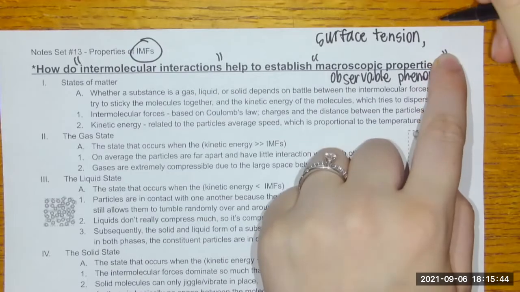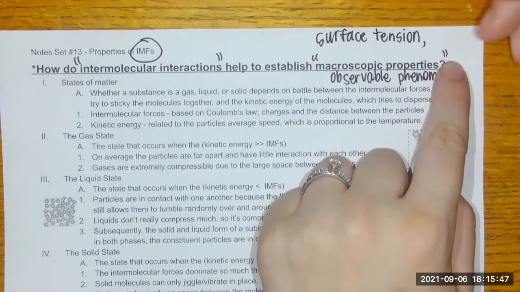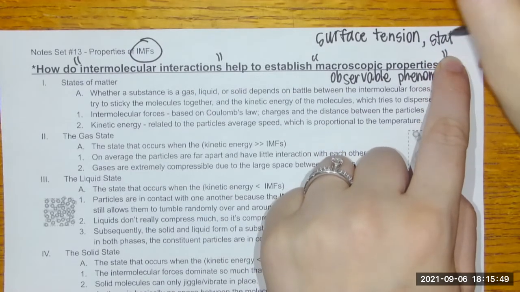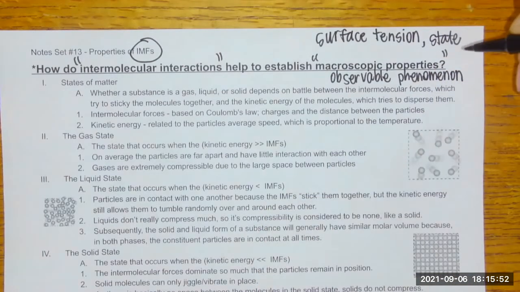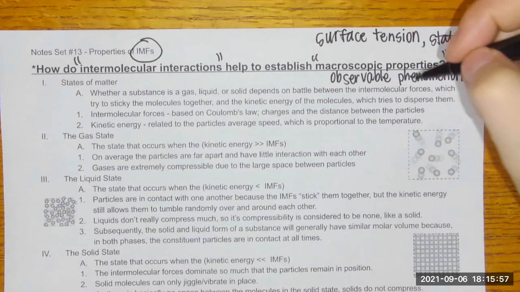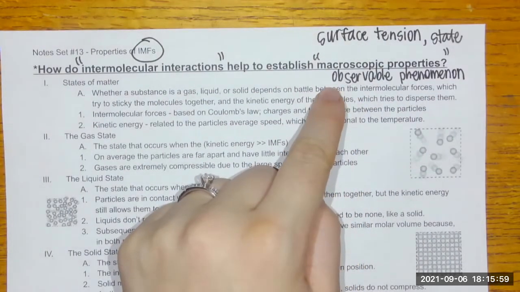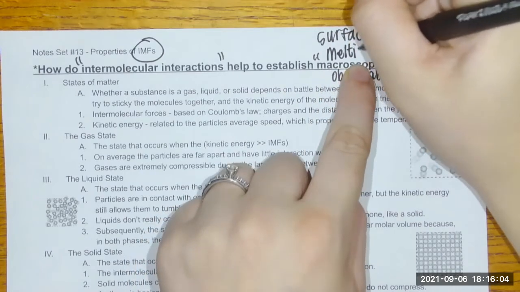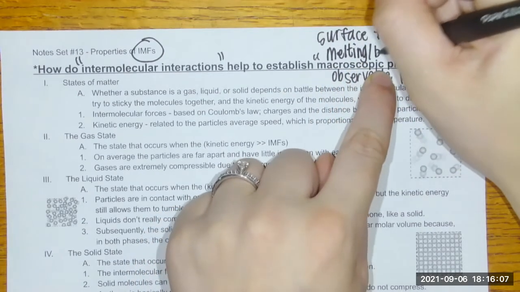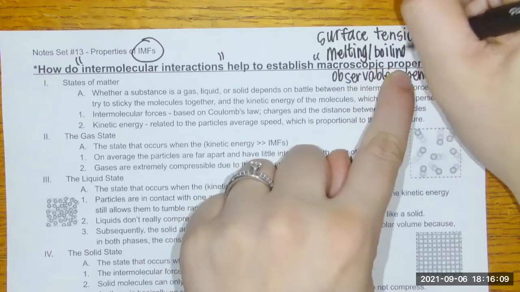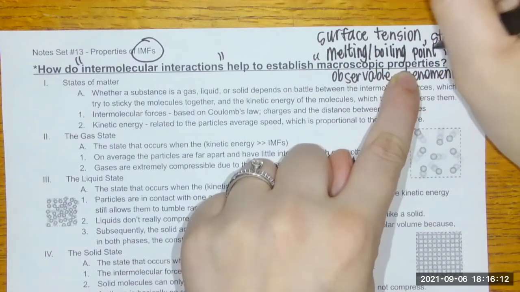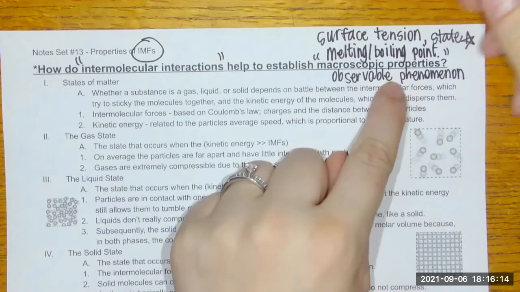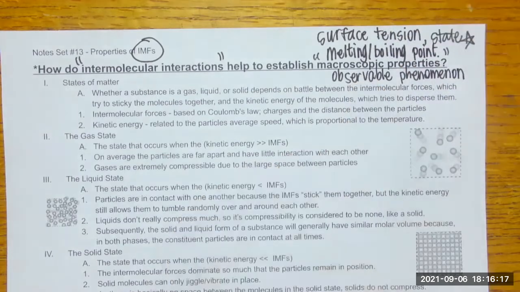We can also look at properties like something's state of matter, whether it's a solid, a liquid, or a gas. Some other ones that usually fall into macroscopic properties are the melting point and the boiling point. Since the state of matter is important, the transitions between the states of matter are also important.